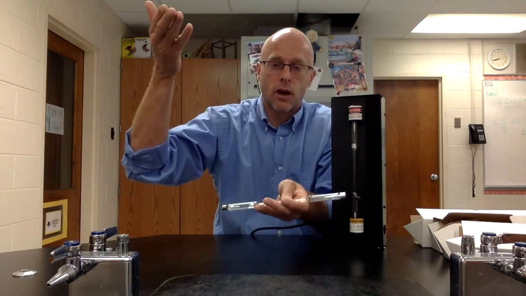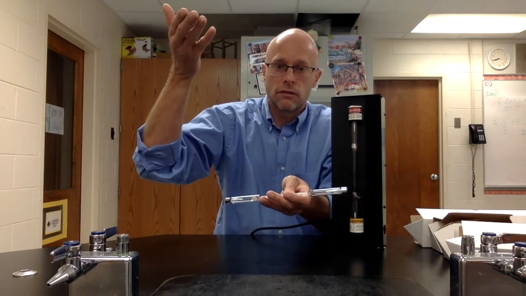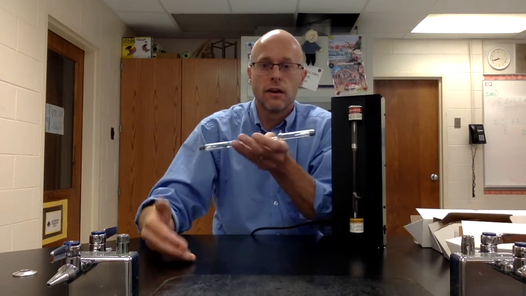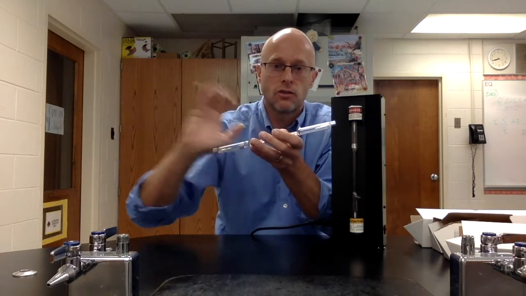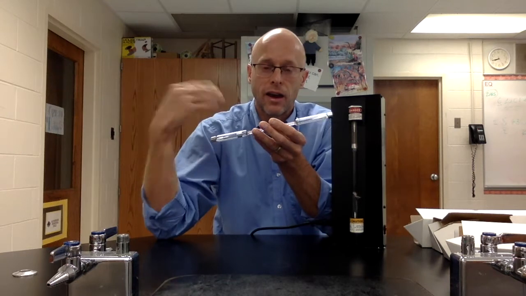Kind of like lifting up an object and dropping it under the influence of gravity. The energy you give it gets released when it falls back down. The same is true for atoms, except that energy is released as light. And you can identify different elements by the color that they produce.